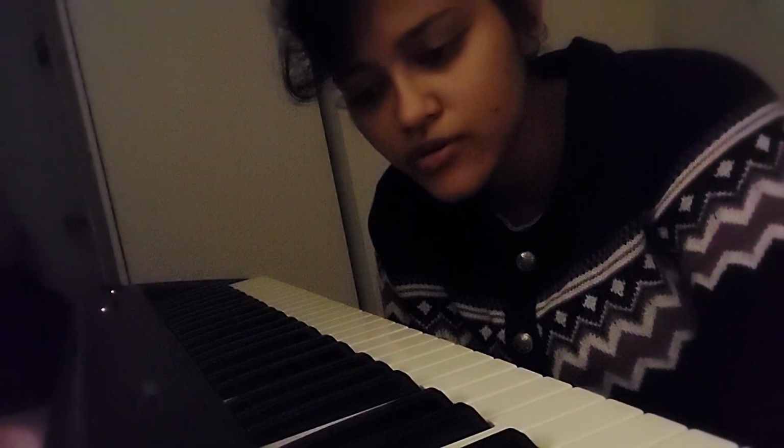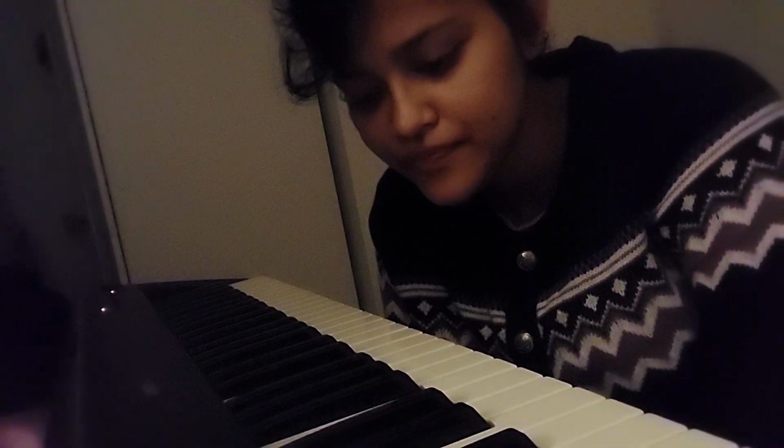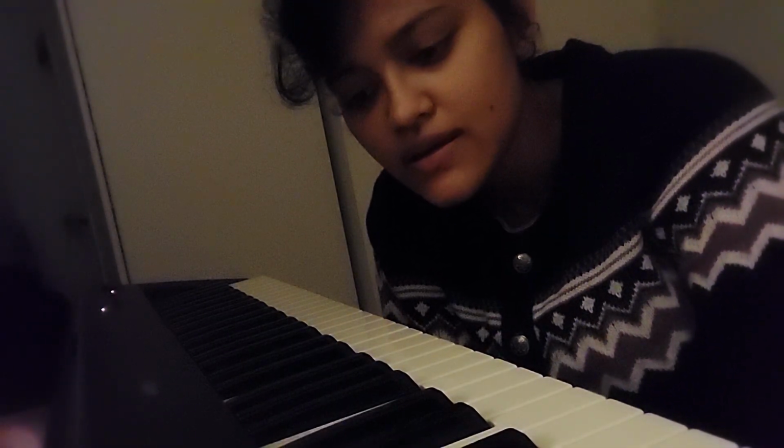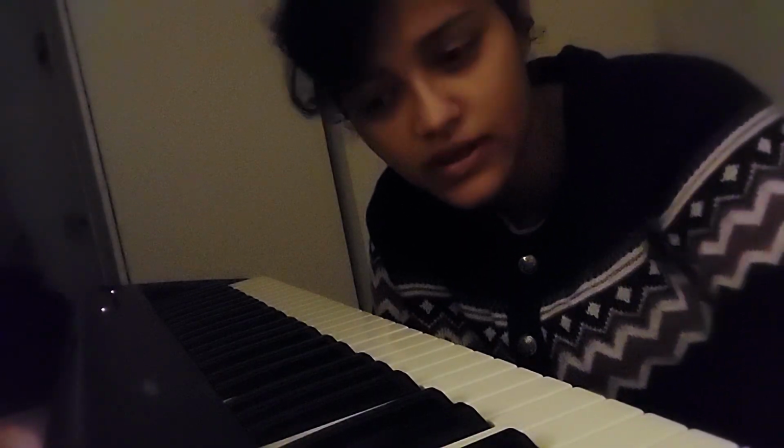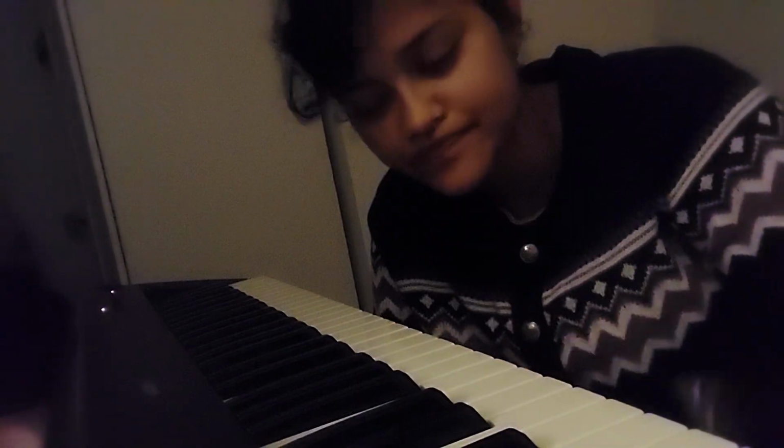So before I play any song, I try to figure out what notes are there in the song. So, da da da da da da, da da da na na na na, da da da da da da da na na na na. So these are kind of the main notes of the song, which are the most striking.